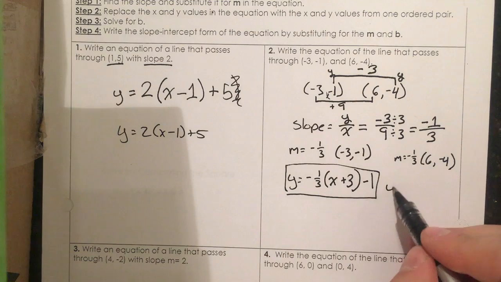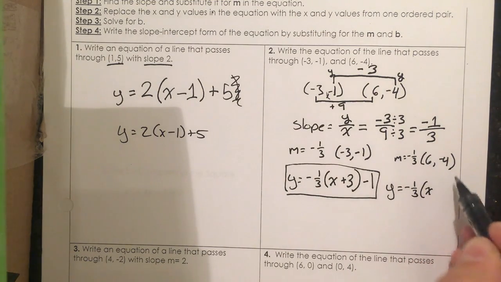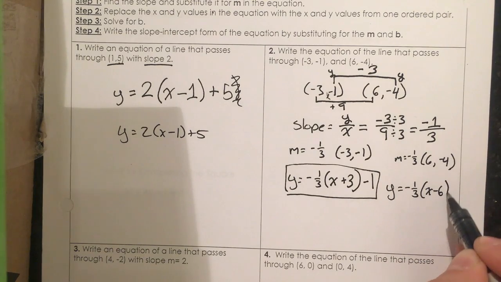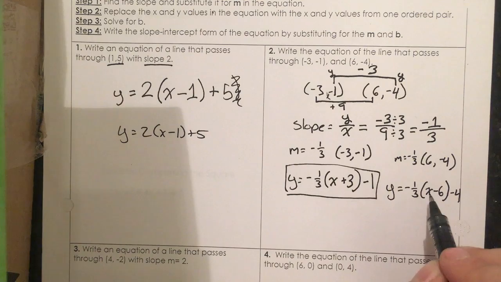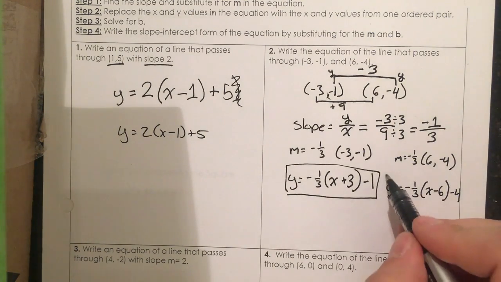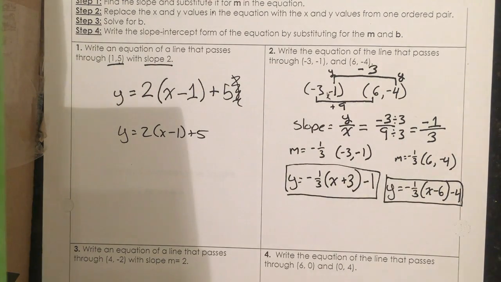The only thing is, we could have chosen the other point to write our equation. So we could have done -1/3 times x minus 6 minus 4. Both of which are perfectly fine answers, and you really only need to know how to do one of them.